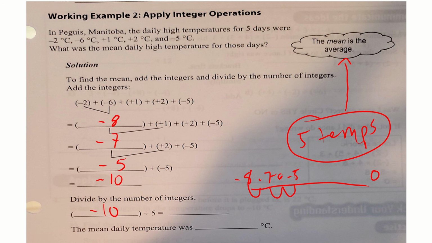So now negative 10 divided by 5. If we look at this, a negative and a positive is going to equal a negative. Now 10 divided by 5 is 2. So the mean daily temperature was negative 2 degrees Celsius. And what that means is, if we took all those temperatures, there were some highs and there were some lows, but the average of all of that was negative 2.